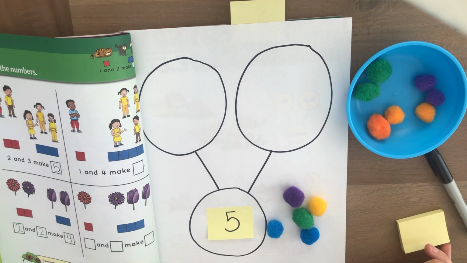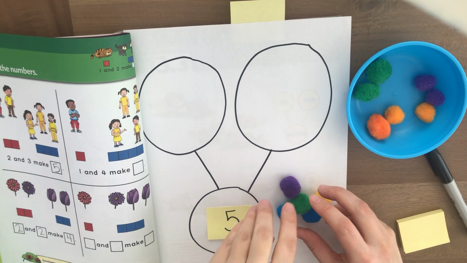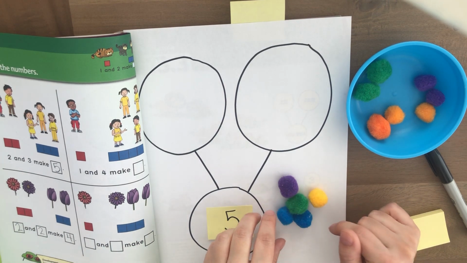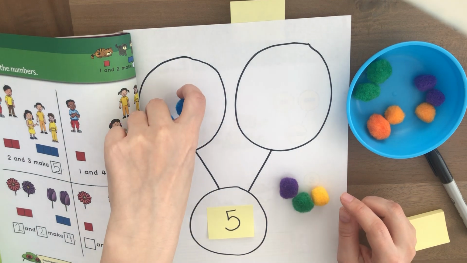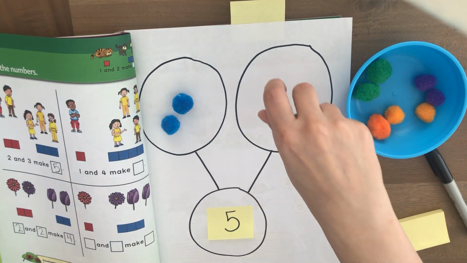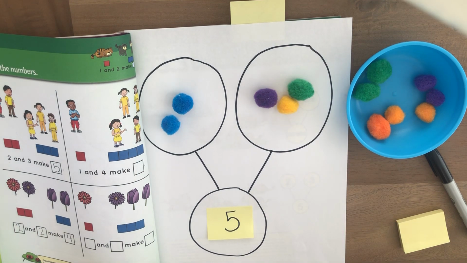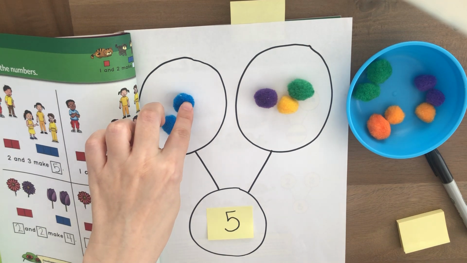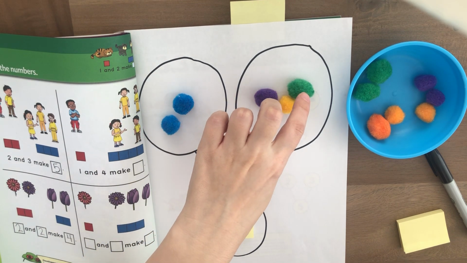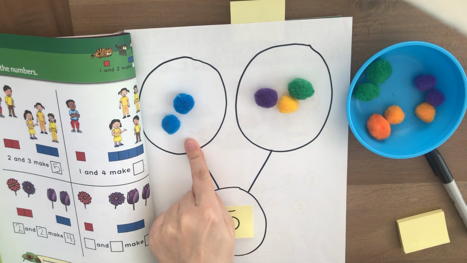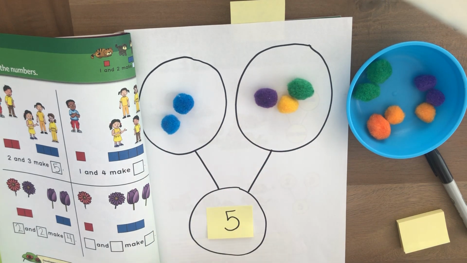What we're going to do now, boys and girls, is look at some different ways that we can split these pom-poms up to make 5. So one way, I grabbed 2 blue, so I'm going to put 2 blue on this side and 3 on this side. We just found out that 1, 2 and 1, 2, 3 make 5. 2 and 3 make 5.